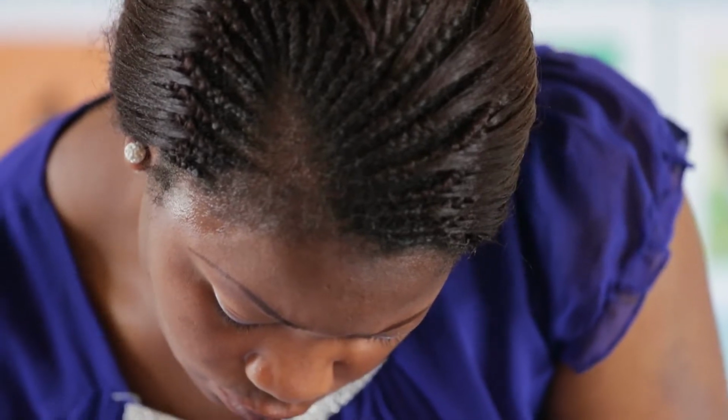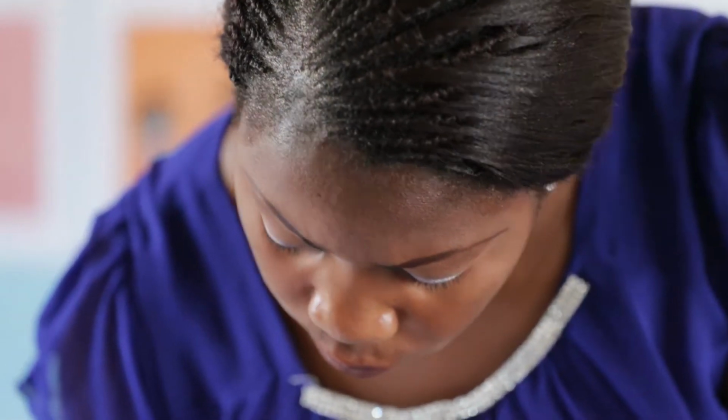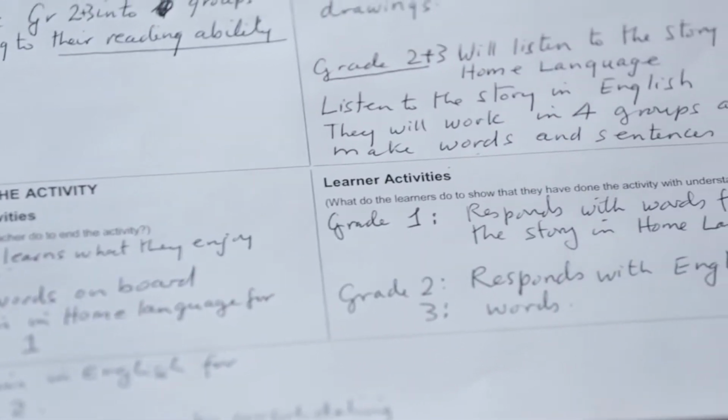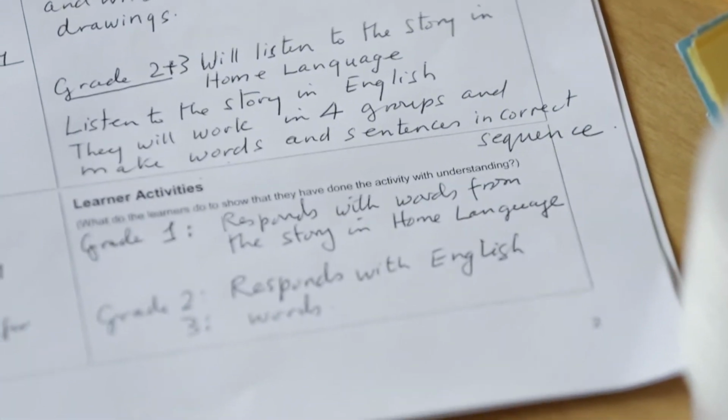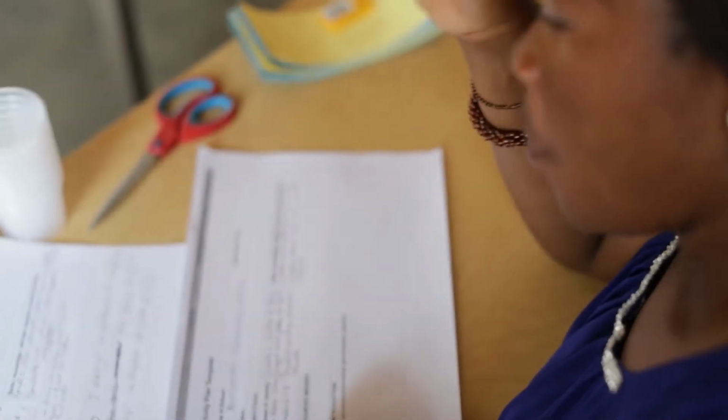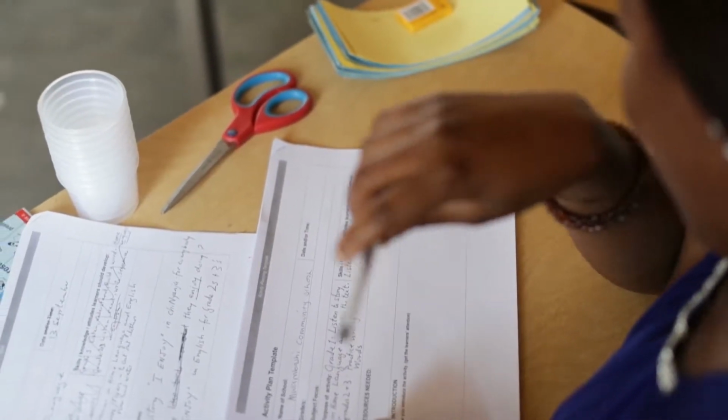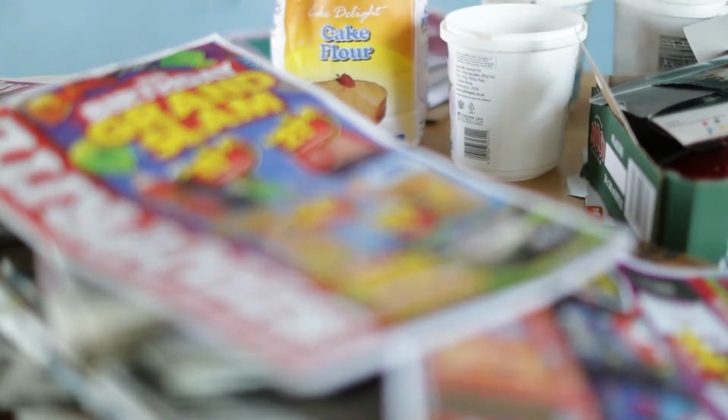The grade 2s and 3s will be divided into 3 groups according to their reading and writing ability. This means that Charity will need to prepare 3 different reading and writing activities. She will also need to make sure she has prepared all the resources that each group will need.